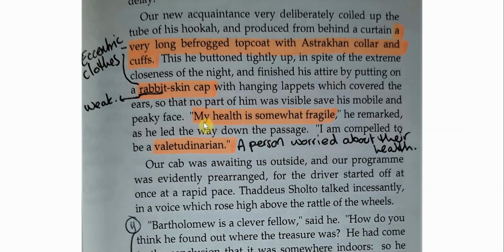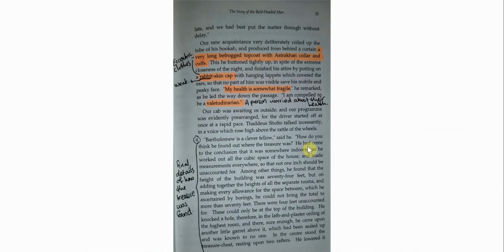Again, we get this hypochondriac nature further developed. He says his health is somewhat fragile, and this word, a valetudinarian, is a person who is worried about their health. Okay, just make a little note of that. It's a nice word, and again, it links with those idiosyncratic vocabulary choices that Thaddeus Sholto makes throughout this whole chapter. Okay, finally.